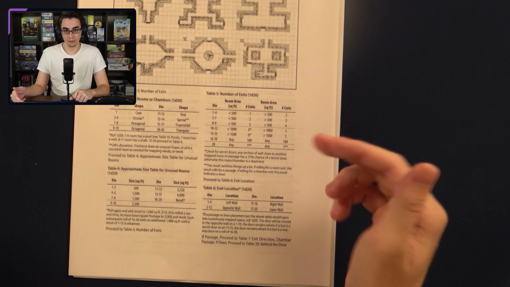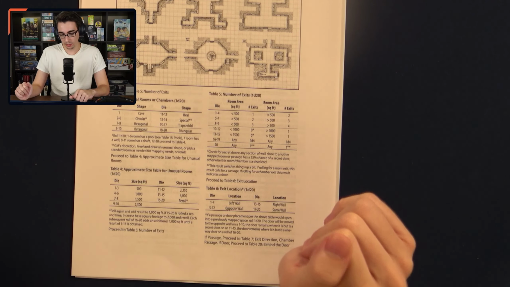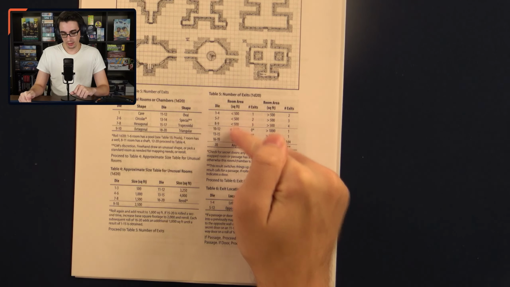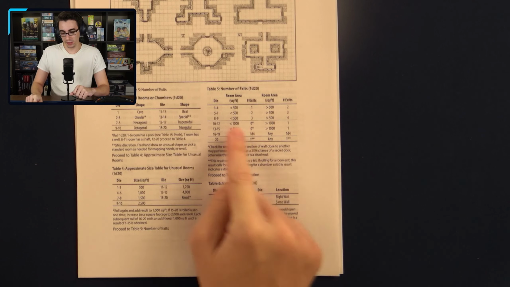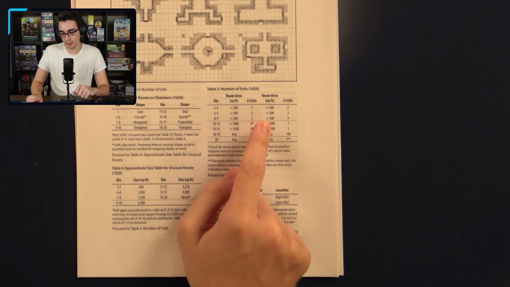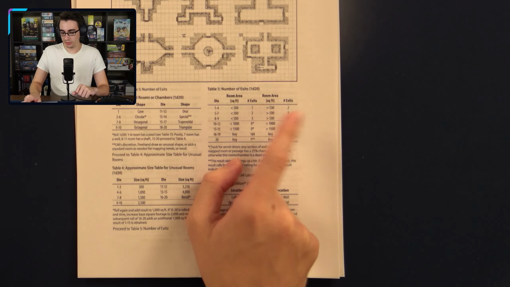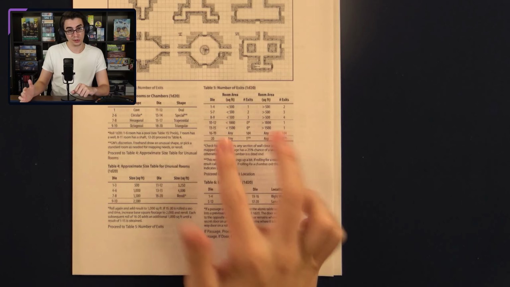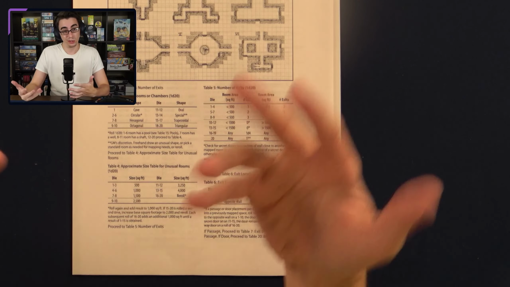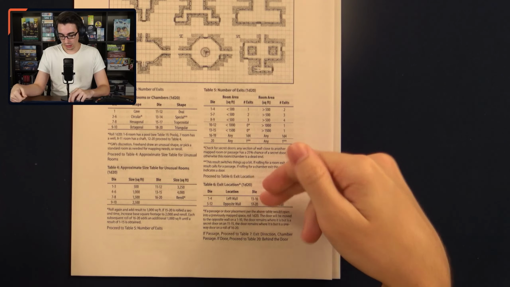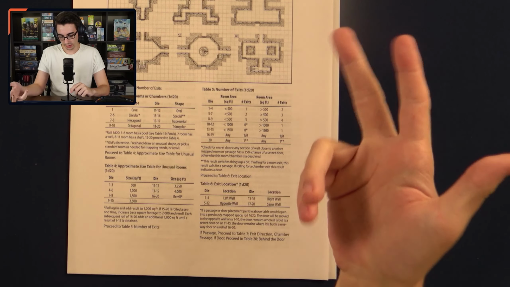Then over here, table 5 is number of exits. You roll a d20, and then, if I roll a 5, for example, if it's less than 500 square feet, there are 2 exits, or if it's more, then there are 3. So depending on what you roll, you check the comparators, and based on that, it will tell you how many exits are in the room. And then you have exit location here. Table 6, you just roll another d20.